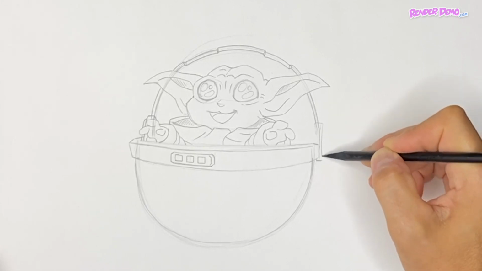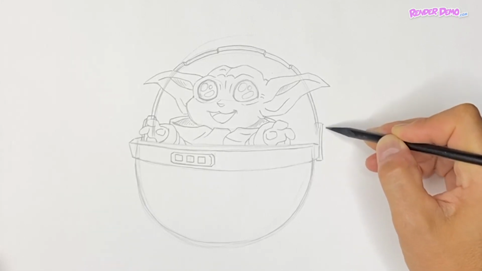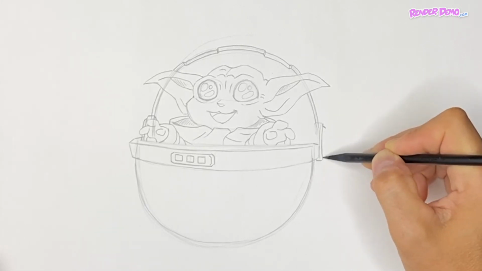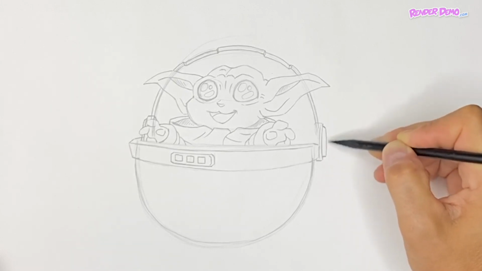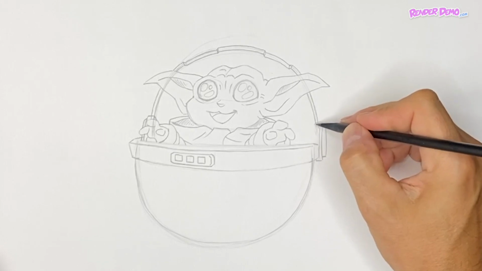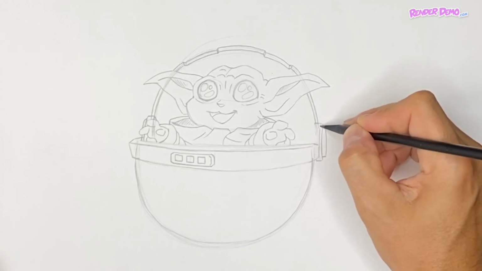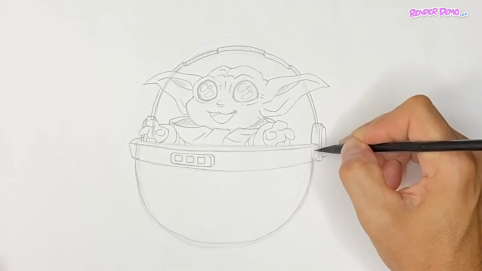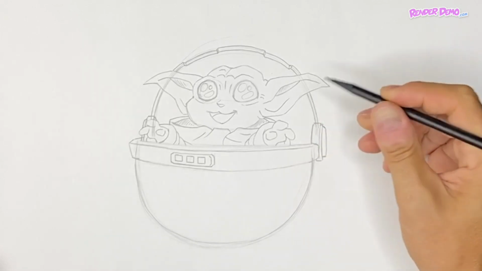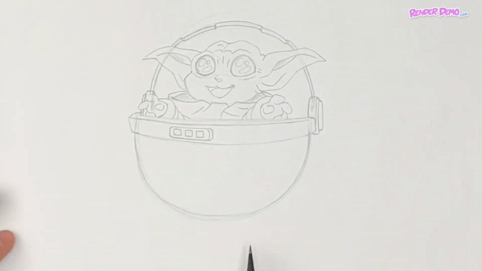It's going to kind of come up, and then this will just taper inwards, and we'll just kind of have that go straight, and then we can end that shape like this on the inside right there. And then down here we'll just have him floating around, so we'll just do this little elliptical shape right here, so it looks like he's floating.